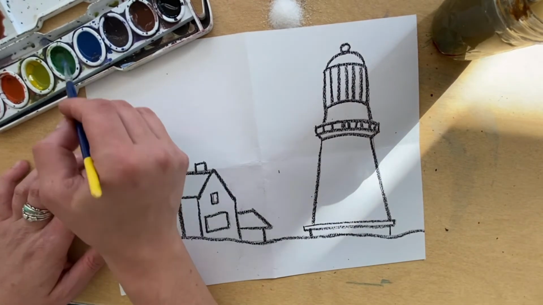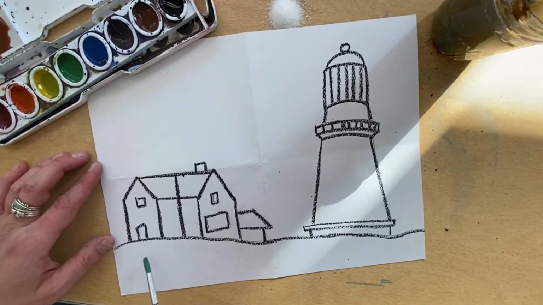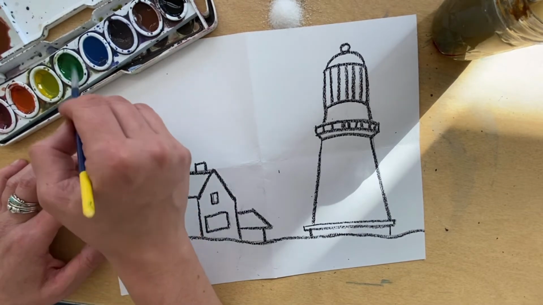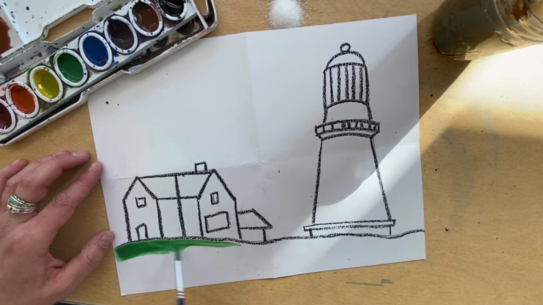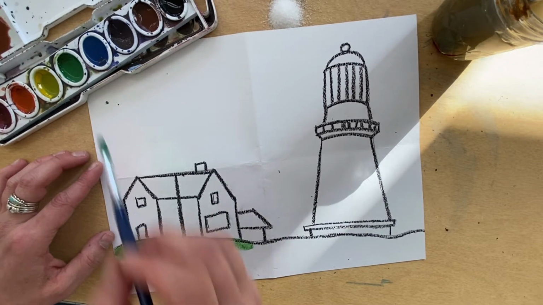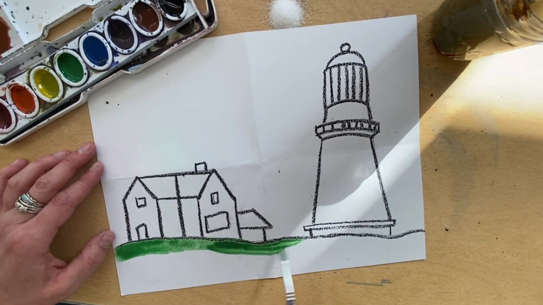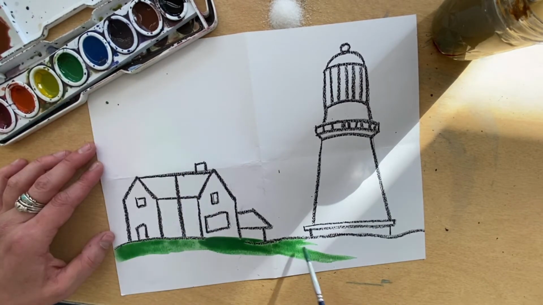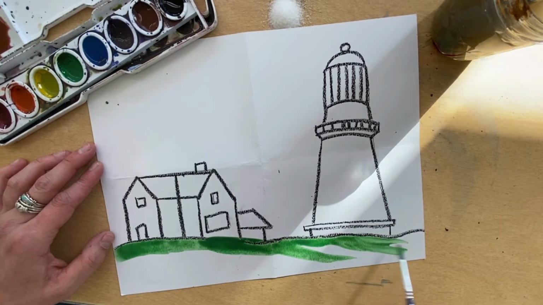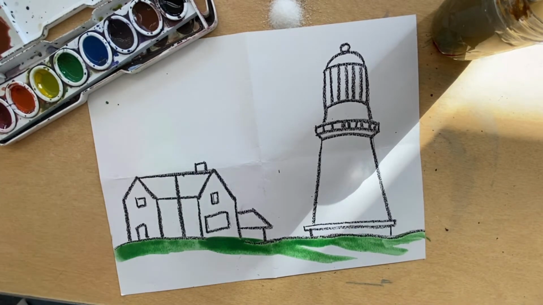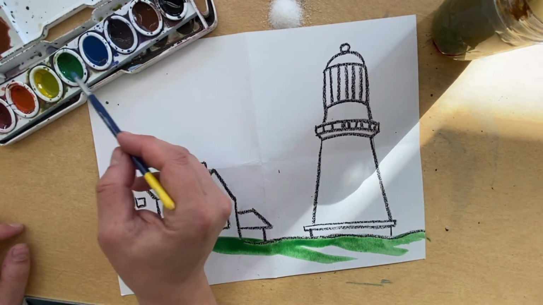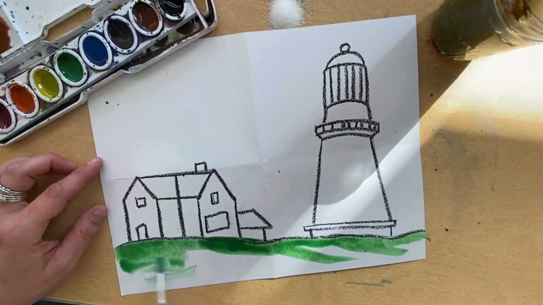So let's do it. Just get my green, and I'm gonna make sure that it's a really thick green on top. You'll notice how even if I try to paint over that line of crayon, the paint's not gonna cross it because the wax is resisting the water. I mean, if I painted over it, it would cross it, but then you'd still see that strong black line in the center. I'm gonna do a little bit more darker value over here. Okay.